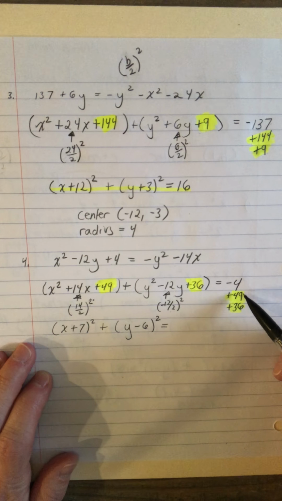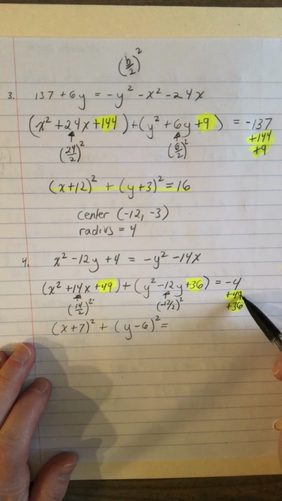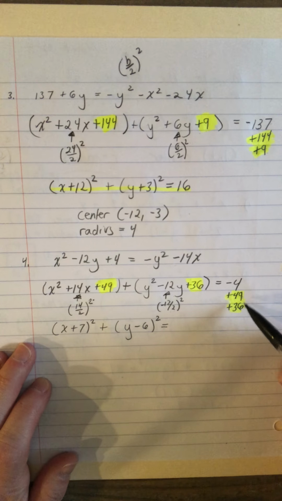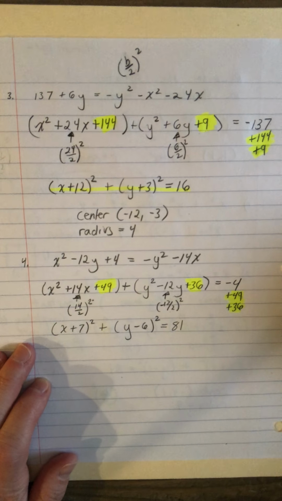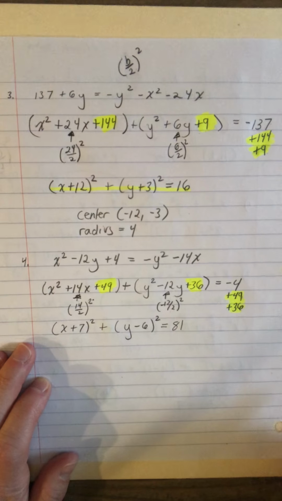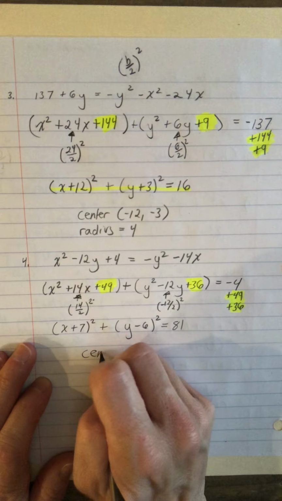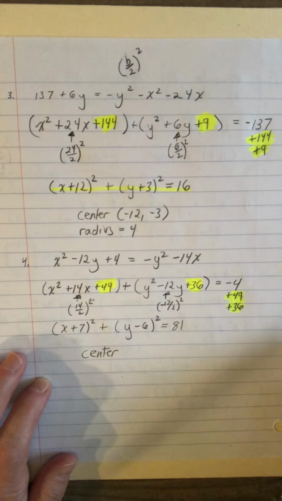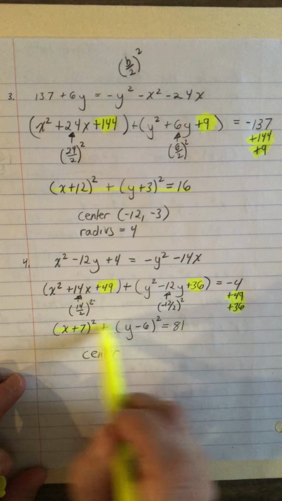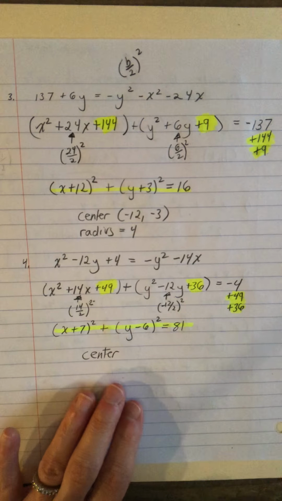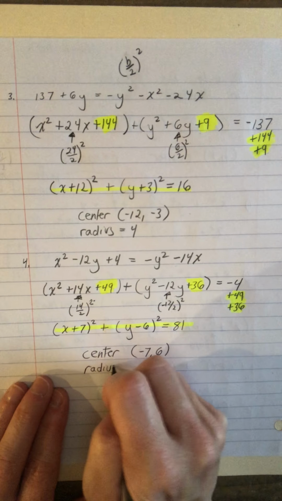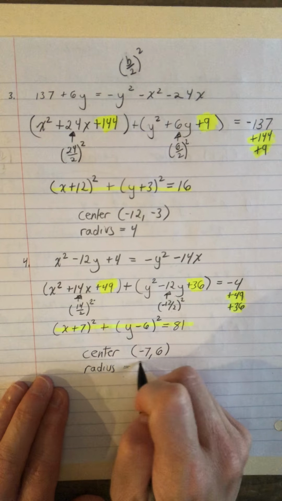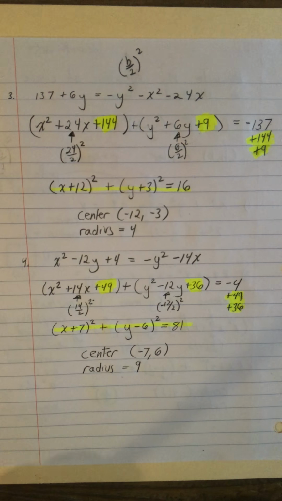If we add this up, I get negative 4 plus 49 is positive 45, plus 36 is 81. So are we able to now find everything out? Yes. What is the center of my circle? Because remember, this now is in standard form. My center is negative 7, 6, and my radius is the square root of 81, which is 9. That's how we rewrite our equations of circles in standard form.